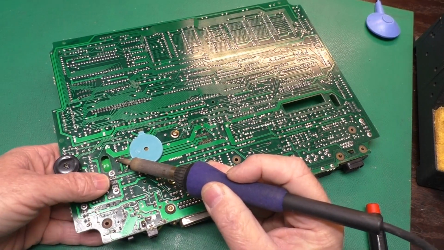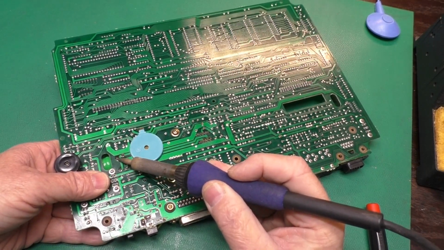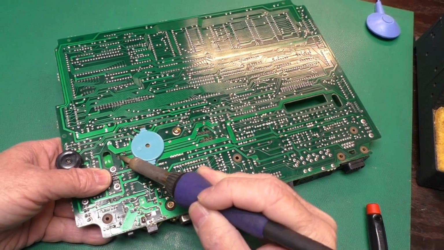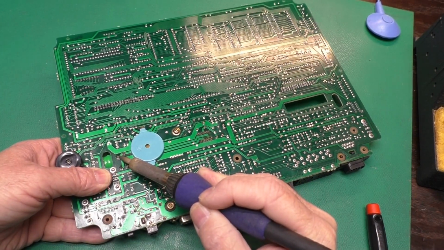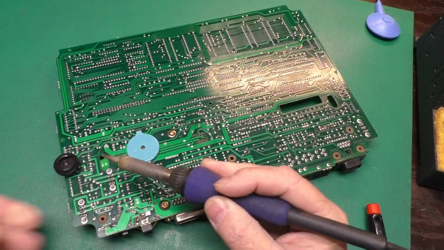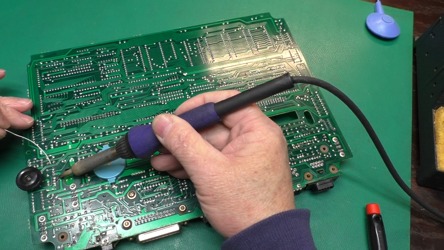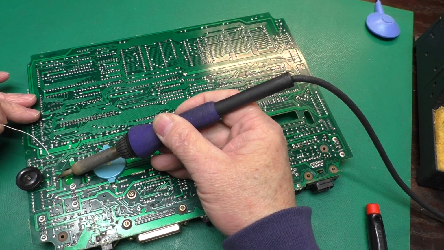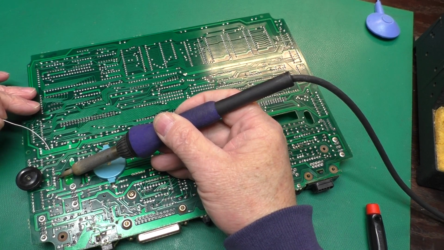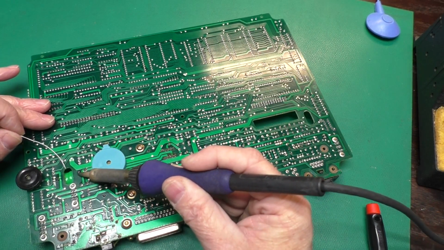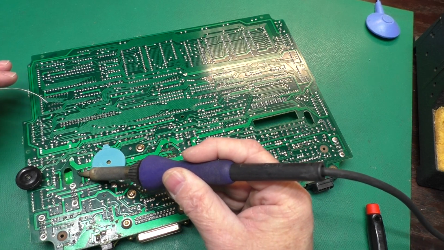It can also be difficult to get the batteries out at times because of the same problem. The pins are just a little too big for the holes they used. There we go. And these batteries will soak up a lot of heat, so we want to keep our soldering iron on these terminals for several seconds to make sure we're getting things hot enough to flow the solder through.